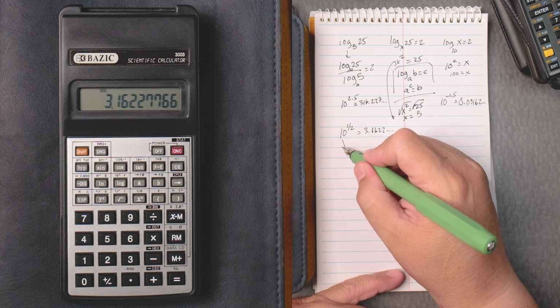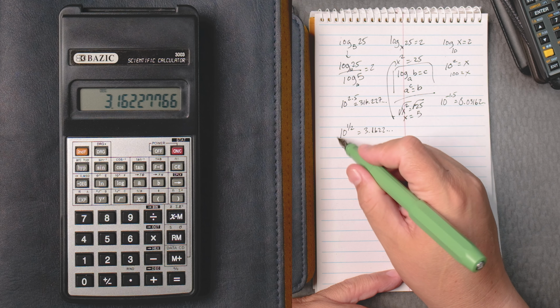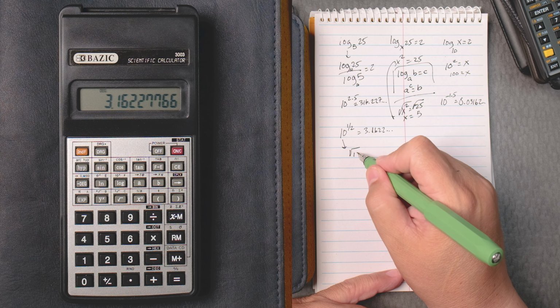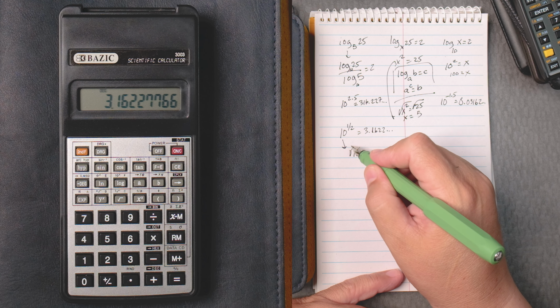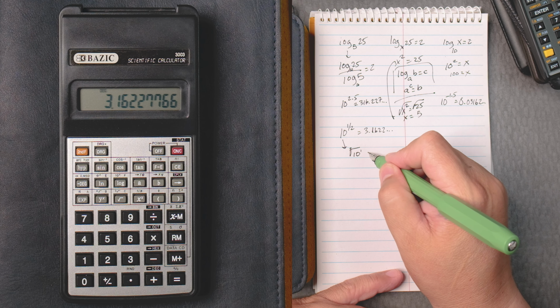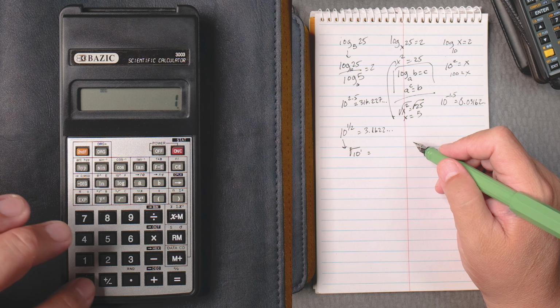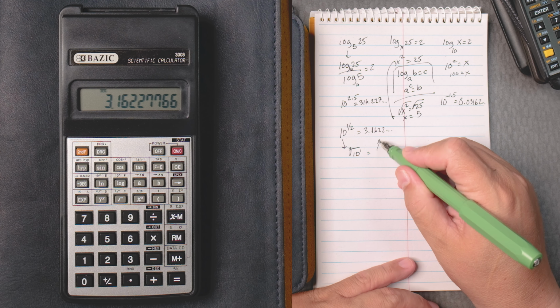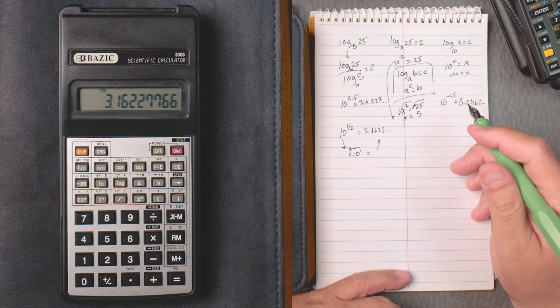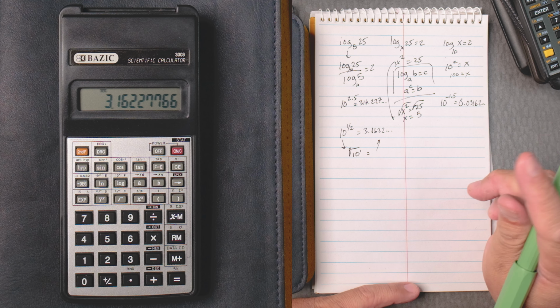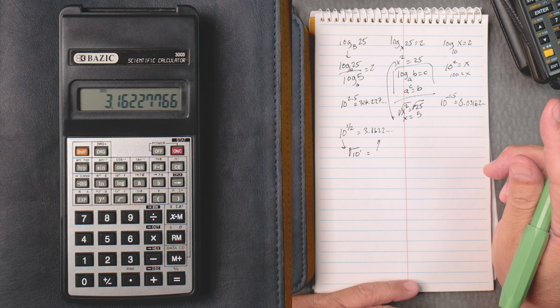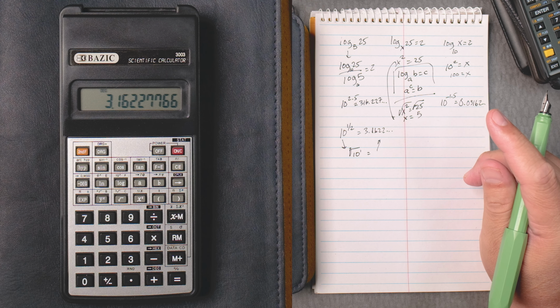Now, we can rewrite this as the square root of 10. How come? This 2 is the index, this 1 goes here. So we can rewrite it. How does that work? Well, you put 10 square root, and you can see it's the same answer. If this is going too fast, you can always pause the video, rewind, and look at it again.